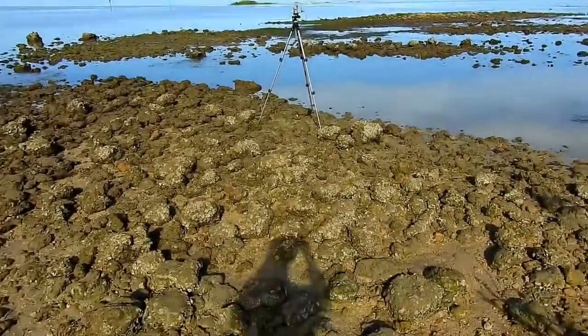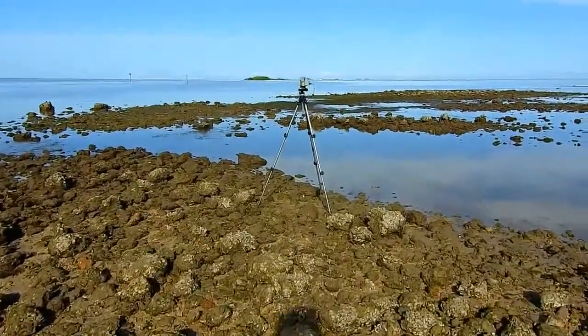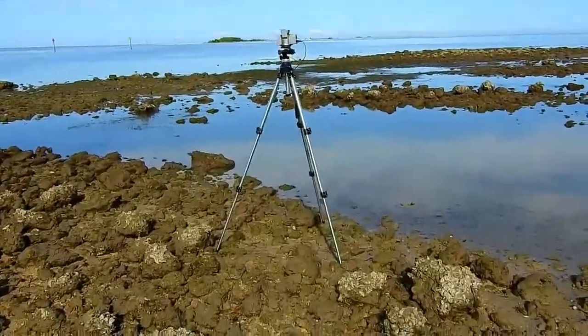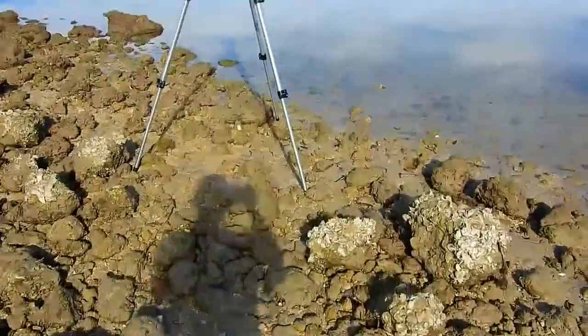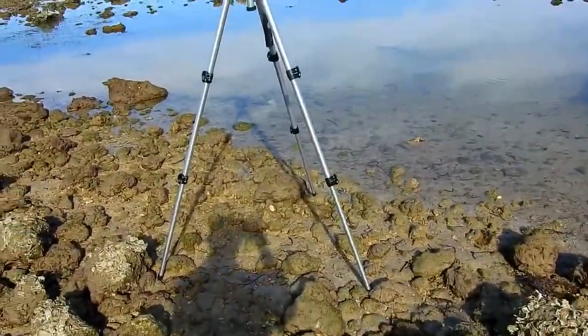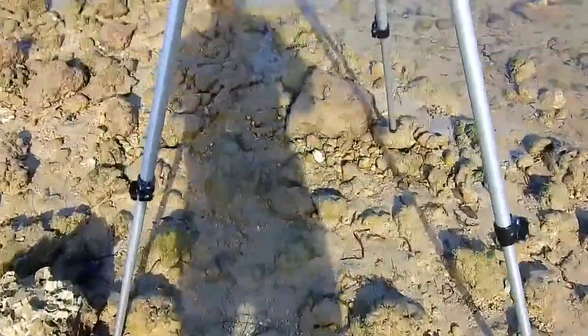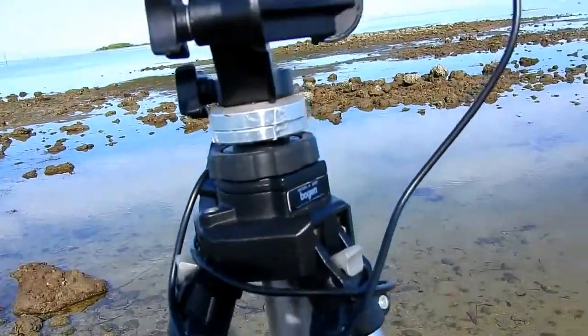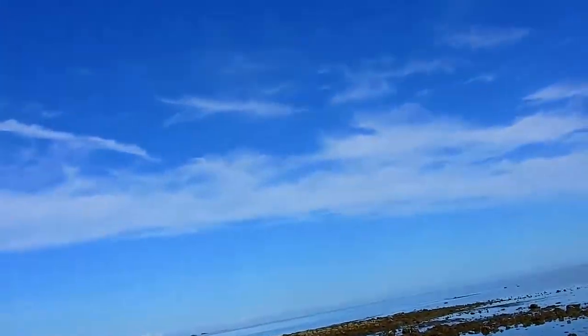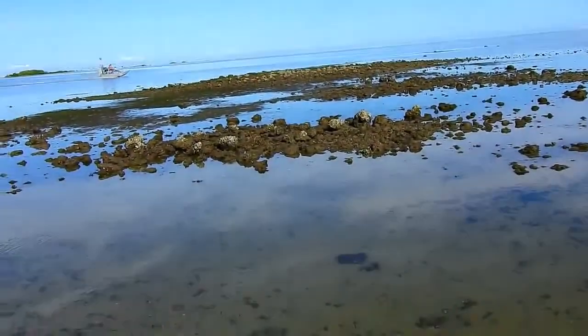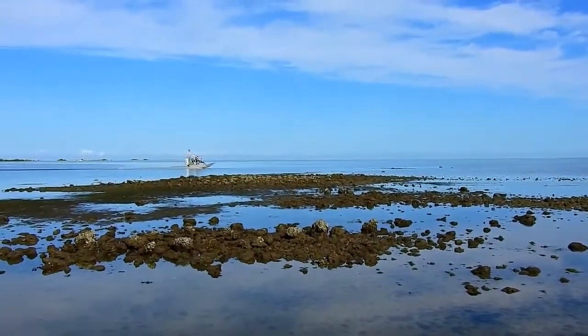Okay, just so you see where I'm putting my tripod here. It's right down on the water's edge here. So, I'm going to put my camera up here and mount it. You guys can definitely see where I'm at.